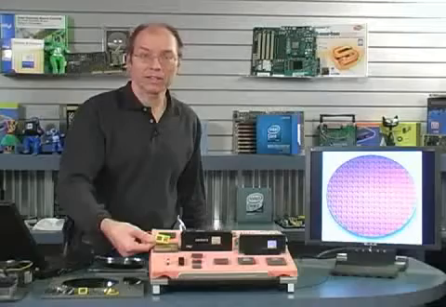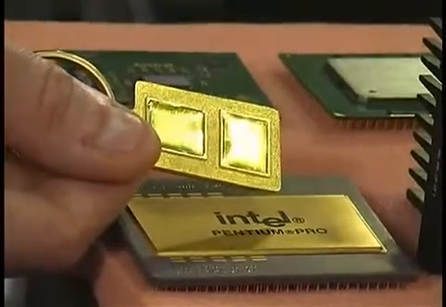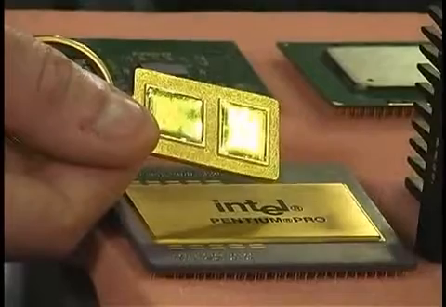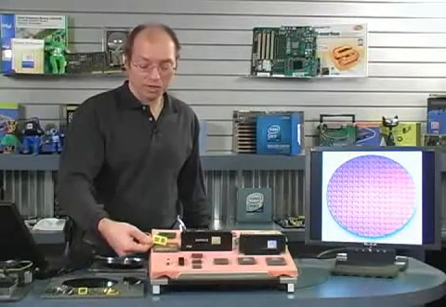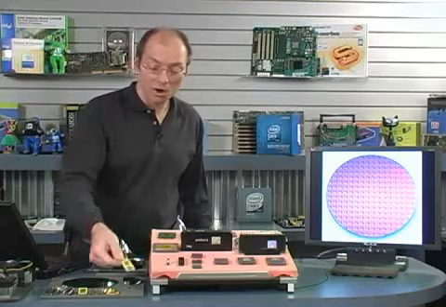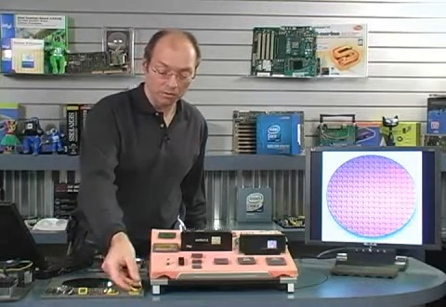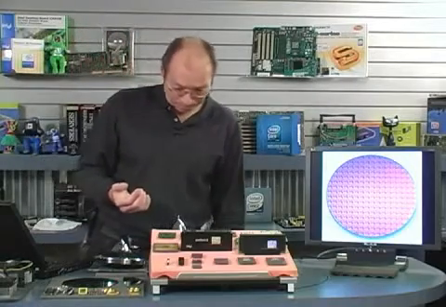The other chip next to it is a level 2 cache memory chip. Now prior to this, the level 2 cache had been on the motherboard. Now it was part of the processor, but it was still a separate chip. Now this dual chip in a package processor was very expensive to produce, so it wasn't very popular because it was expensive.